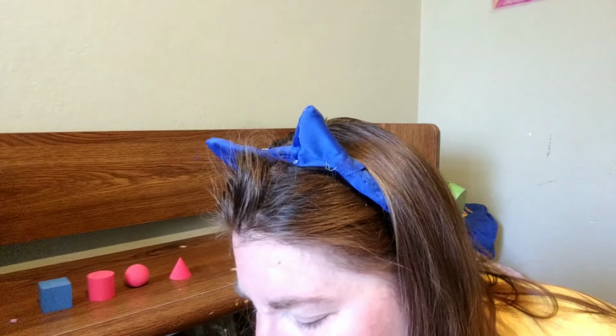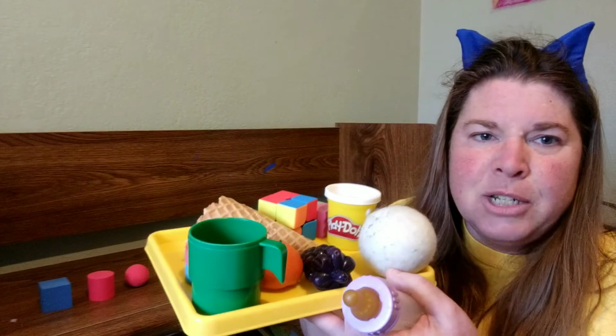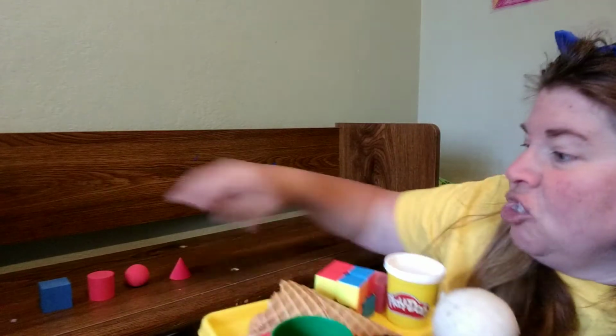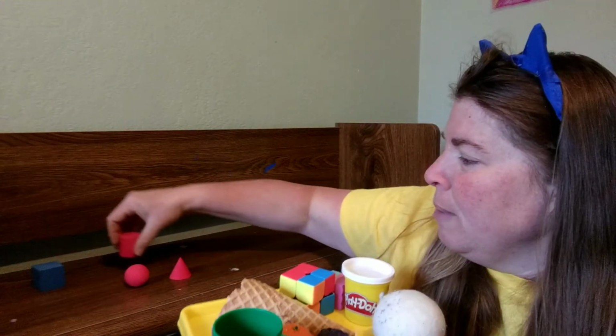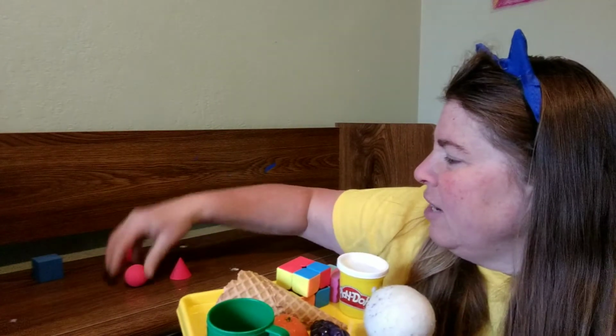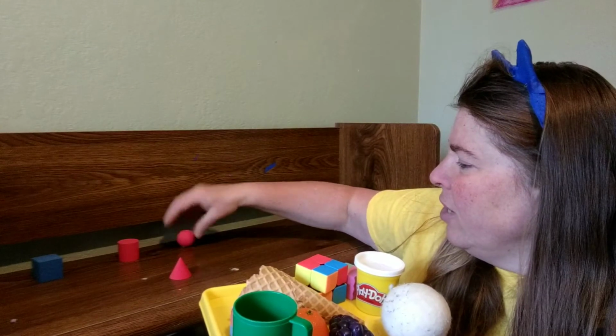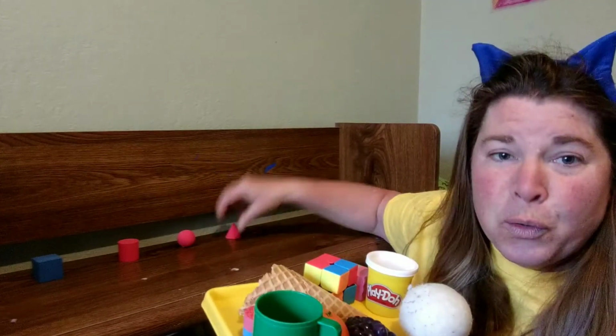So I went around the house and I looked for different things that were in those different shapes. So I'm going to bring my little tray out and show you the different things that I found. Some of them I actually brought back from school, so you'll recognize them from school. So here's my tray full of things. So we're going to sort them according to the shapes. So we have cube, we have cylinder, we have sphere, and we have cone.